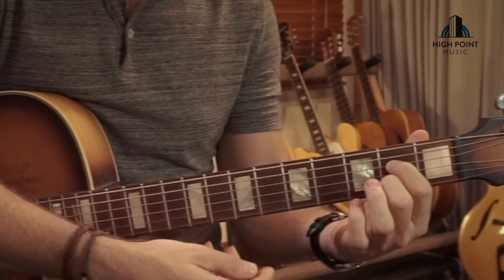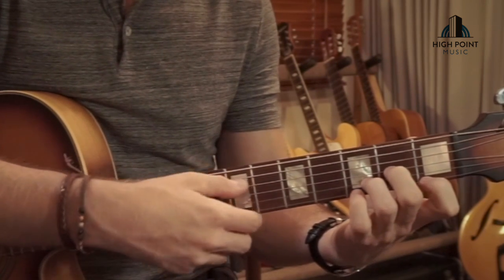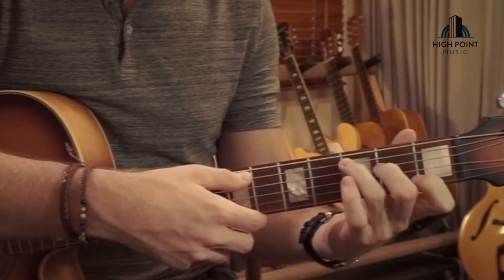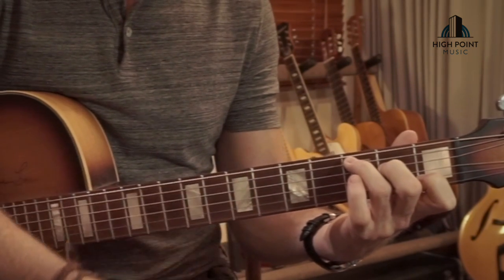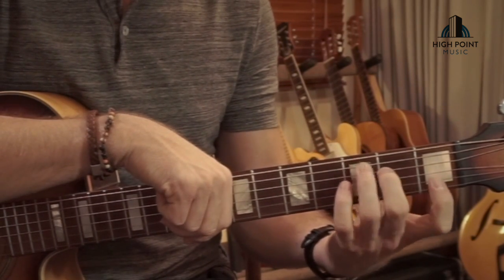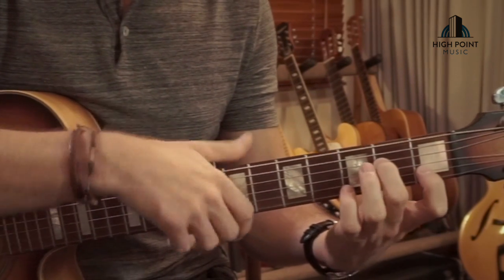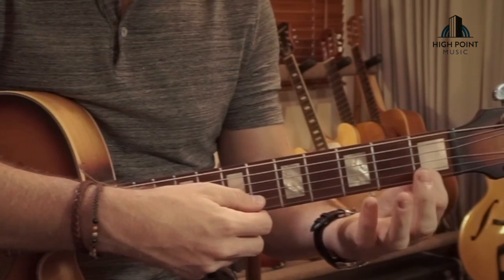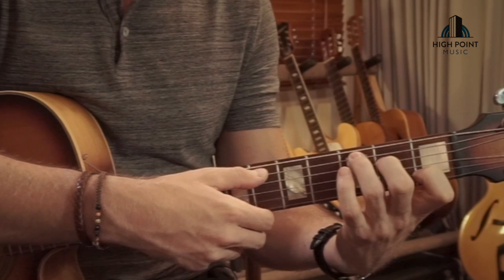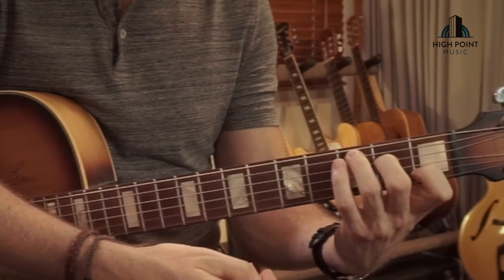1, 2, 3, 4. Back to the D. 1, 2, 3, 4. And then into our C major. 1, 2, 3, 4. Which is our 3rd finger on the 3rd fret on the A string, 2nd finger on the 2nd fret on the D string, open G, 1st finger on the 1st fret on the B, and then open E below. So that picking pattern, 1, 2, 3, 4.